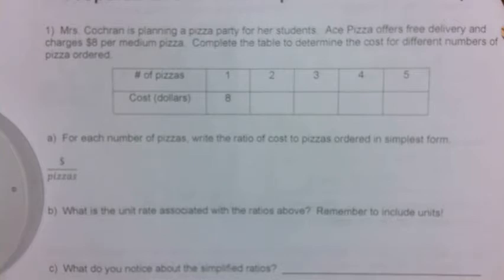So in our first question, we're told that Mrs. Cochran is planning a pizza party for her students. Ace Pizza offers free delivery and charges $8 per medium pizza. Complete the table to determine the cost for different numbers of pizzas ordered.